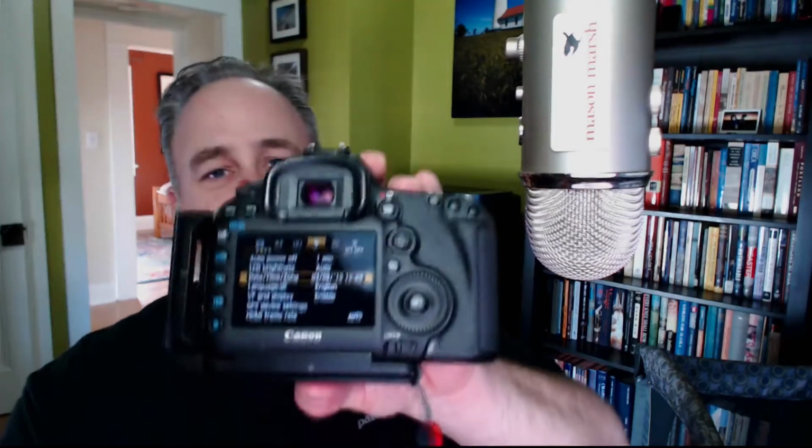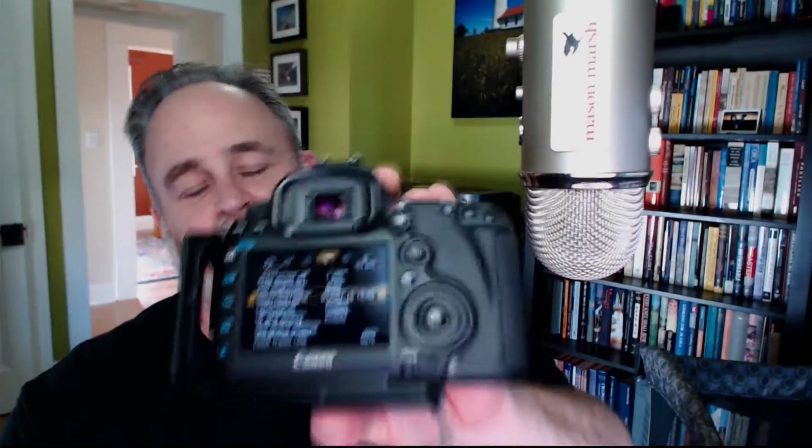And you'll notice that the date settings is under the wrench tool if you're a Canon user. If you're a Nikon user, you'll have to find it. I don't have a Nikon, so I have no idea. But if you look under the wrench tool, second menu in, right on down there, you'll see date, time, and zone. And go ahead and click that.